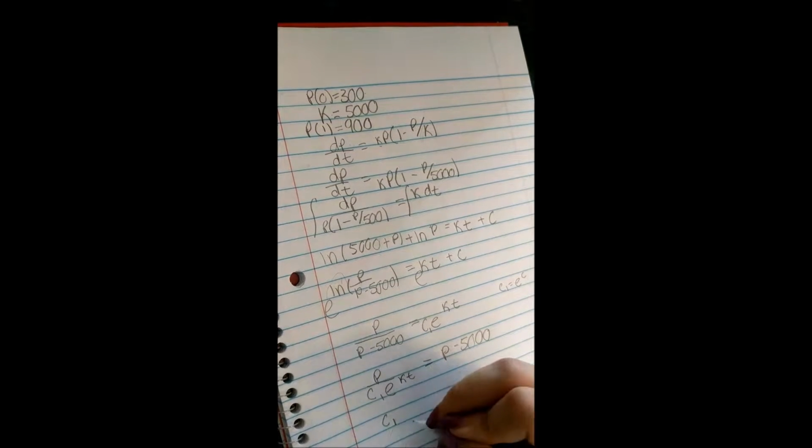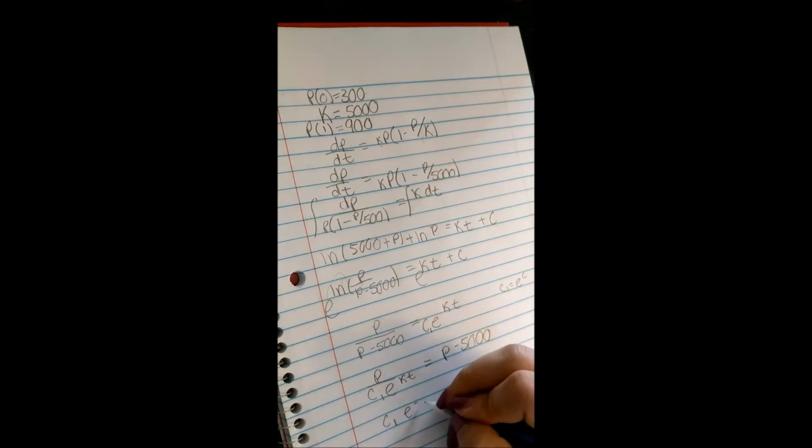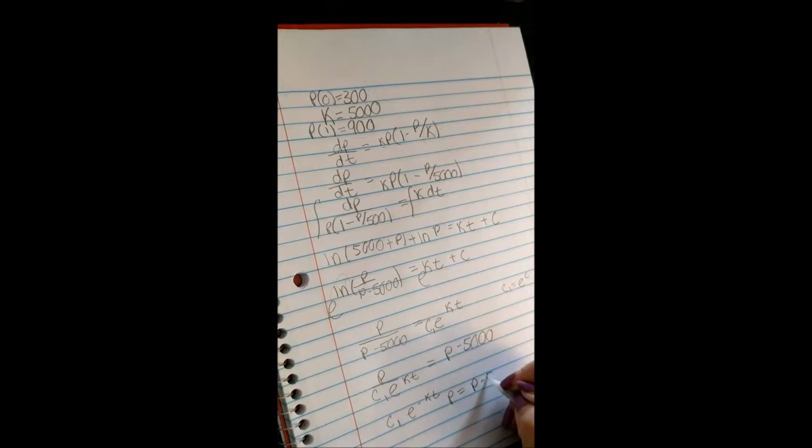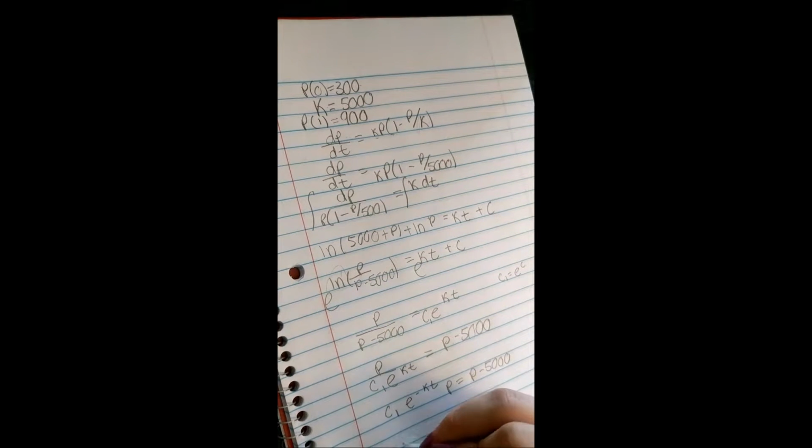So C1 e to the negative kt, because I brought that up, times P equals P minus 5,000, and then P plus C2 e to the negative kt times P equals 5,000.